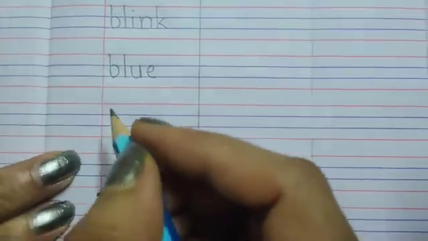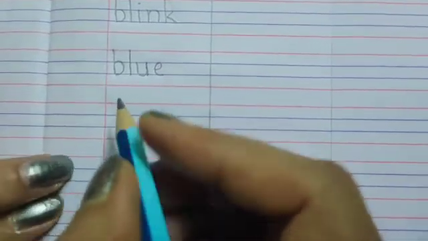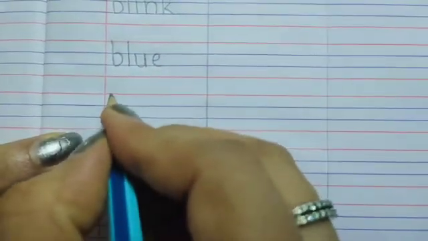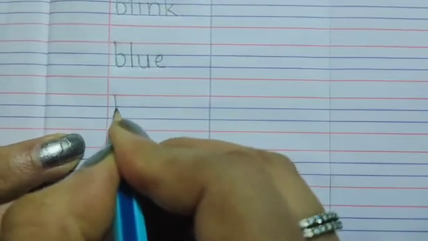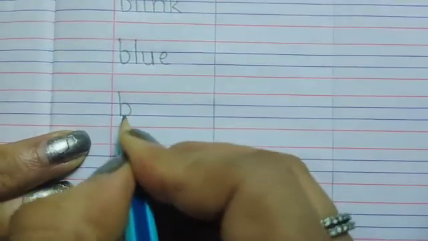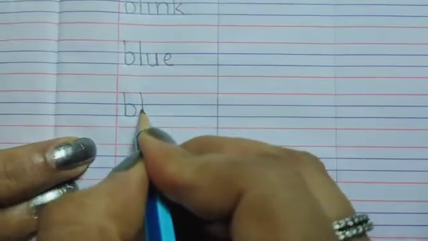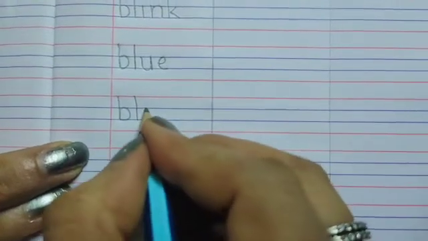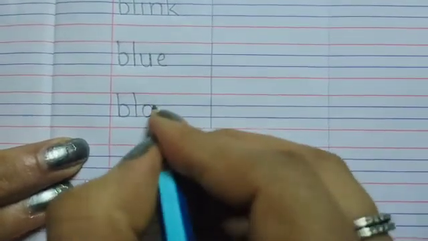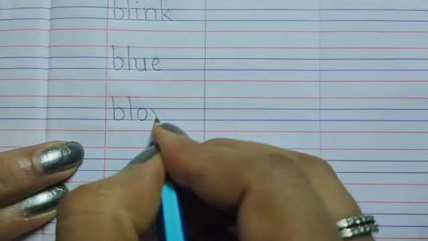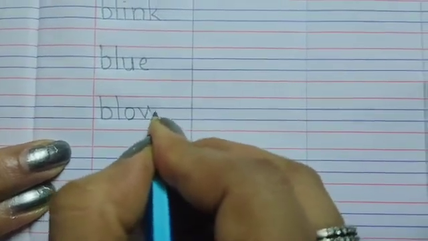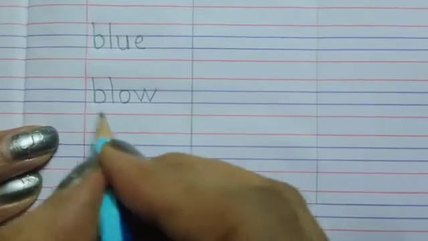The last word, blow. From the red line, you come down, you go up and you curve, blue line to blue line, B. From the red line, you come down to the blue line, L. Blue line to blue line, O. Blue line to blue line, you go up, come down and again you go up, W. B-L-O-W, blow. When you release air from the mouth, you blow.